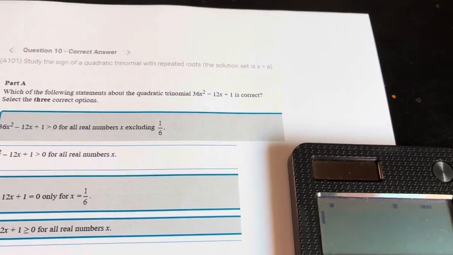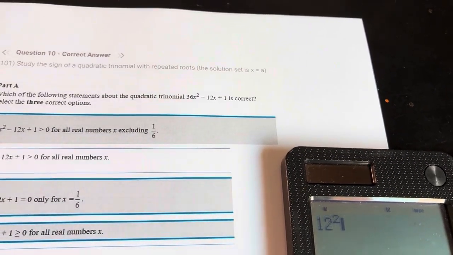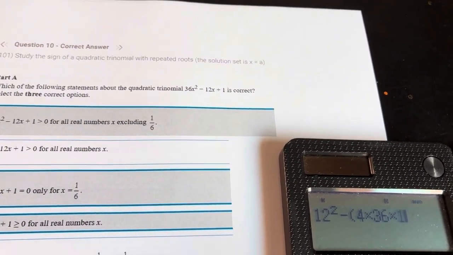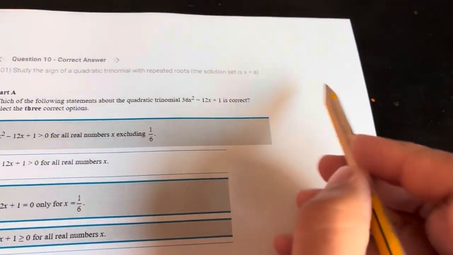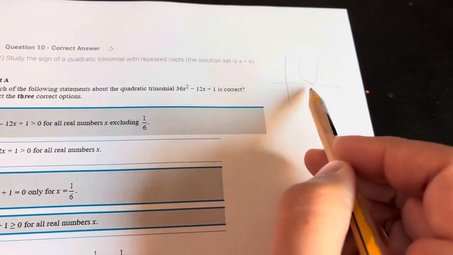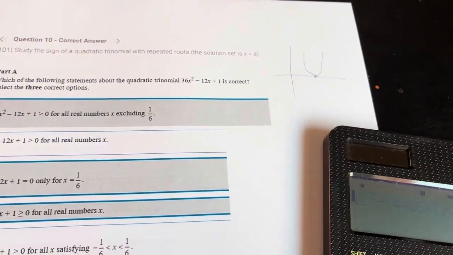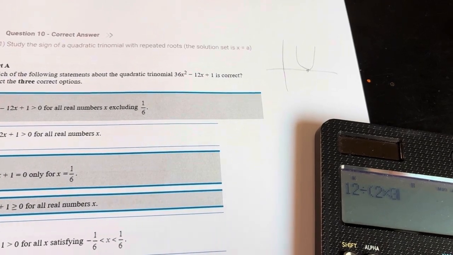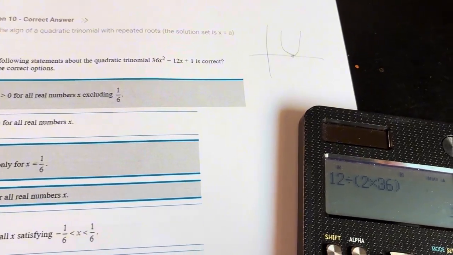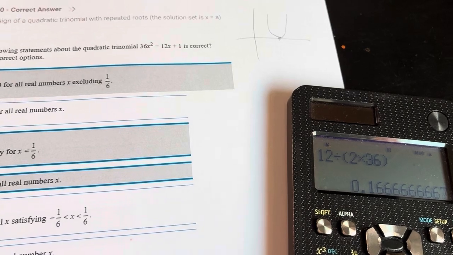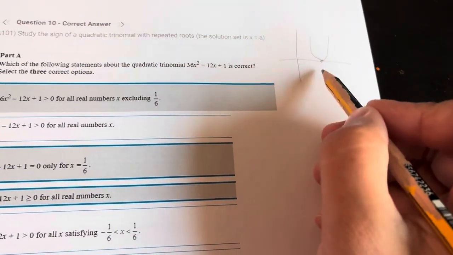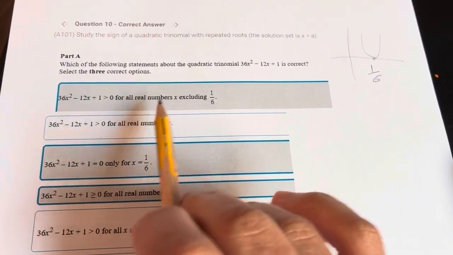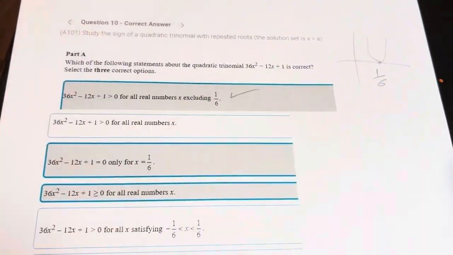Question 10, I'll get b squared, so 12 squared minus 4 times a is 36 times c is 1. This is equal to 0. So your equation is touching the x-axis at one point. Let me get the root. The root is minus b over 2a, so 12 over 2 times 36, which is 1 over 6, which is 0.167, or I will put it as 1 over 6. This is greater than 0 for the set of all real numbers excluding 1 over 6, yes.